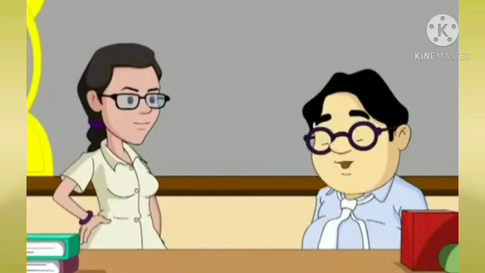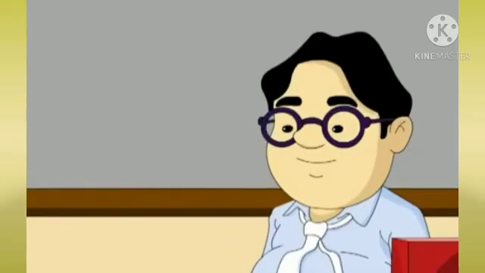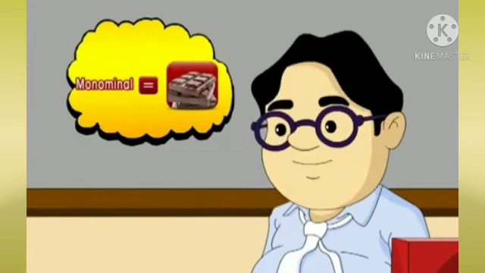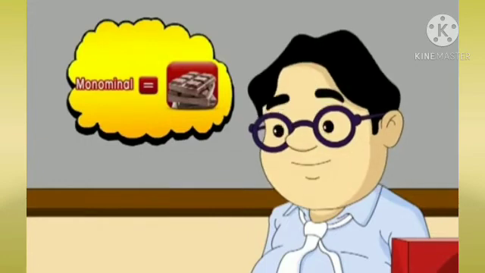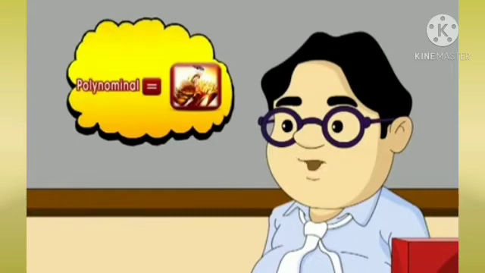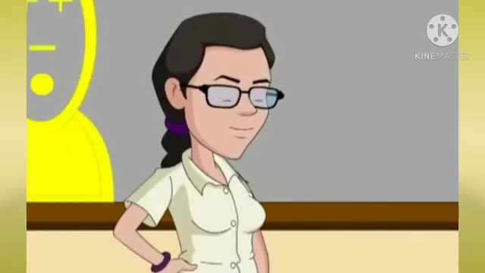Wow, that's so cool! All this sounds like some combo pack to me. You see, monomial being a single term expression is like chocolate. Binomial being a two-term expression is like a pav bhaji, and polynomial being a more than three-term expression is like McD's combo offer.